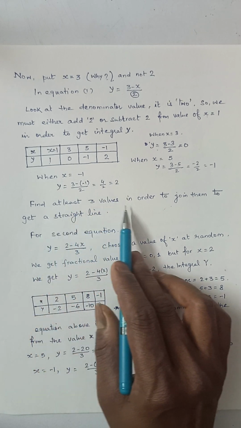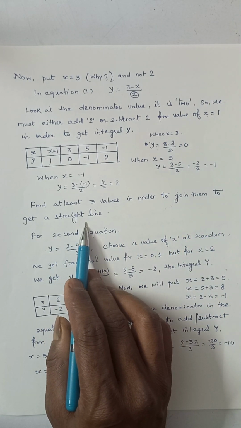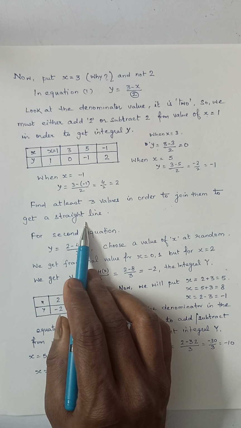So find at least 3 values in order to join them to get a straight line. So we need at least 3 points in order to get the straight line for the given equation.